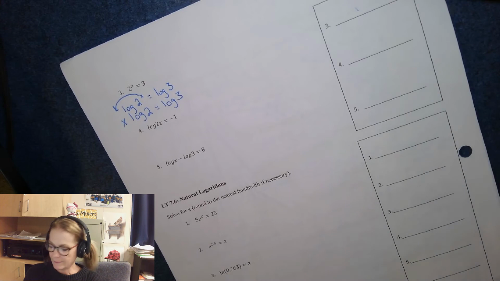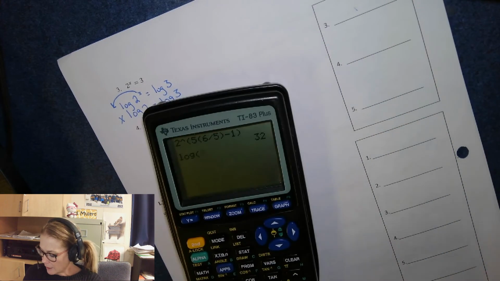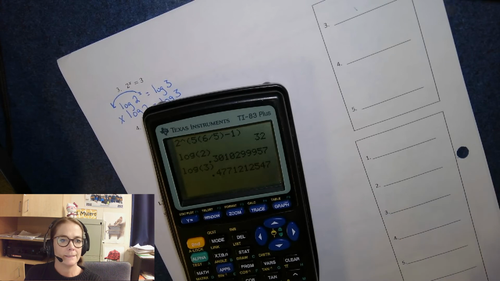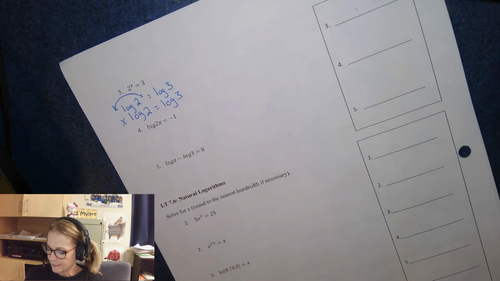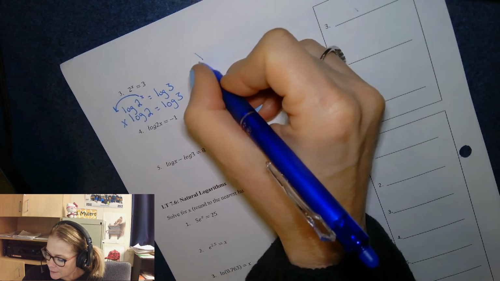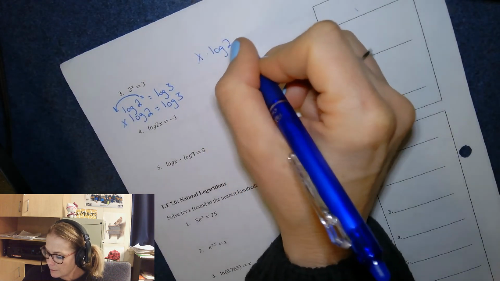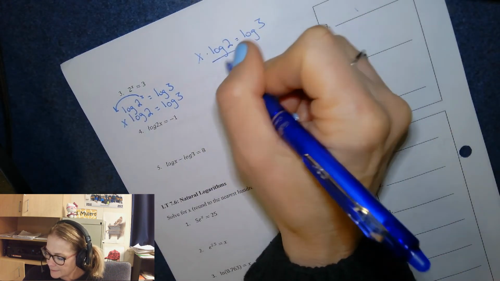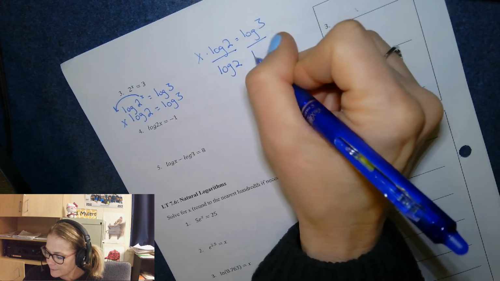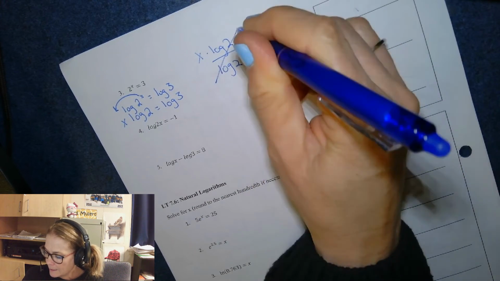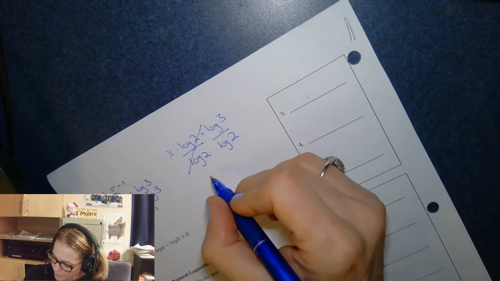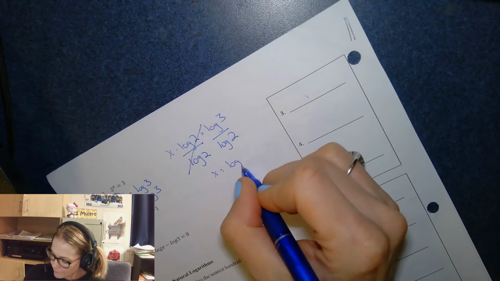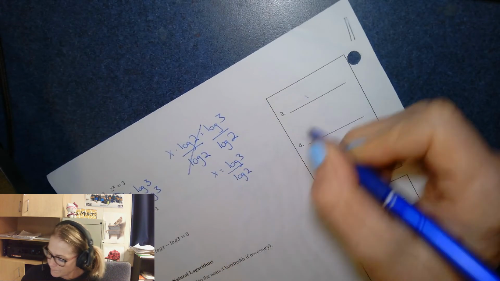Okay, so everybody's all scared of logs. Logs aren't that scary. Log of 2 is just a number, and log of 3 is just a number. They're just logarithms, okay? So you can treat them as numbers. Don't go to decimals because that gets too messy, but just know this is just a number. So I can divide this side by log 2, and this side by log 2. That's totally normal and doable. And this is just x equals log of 3 over log of 2.